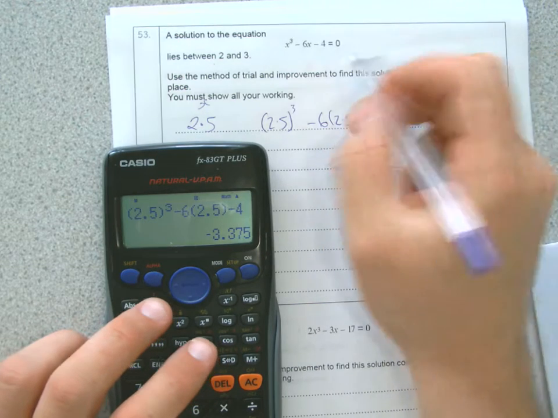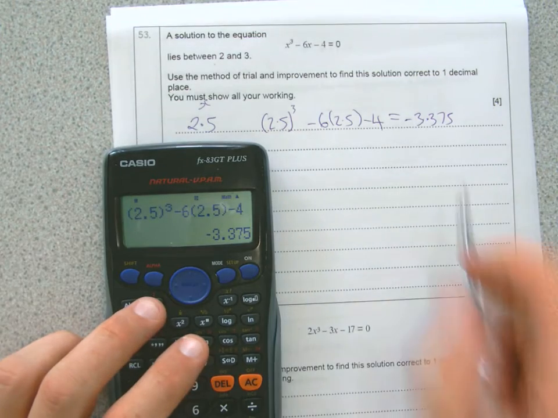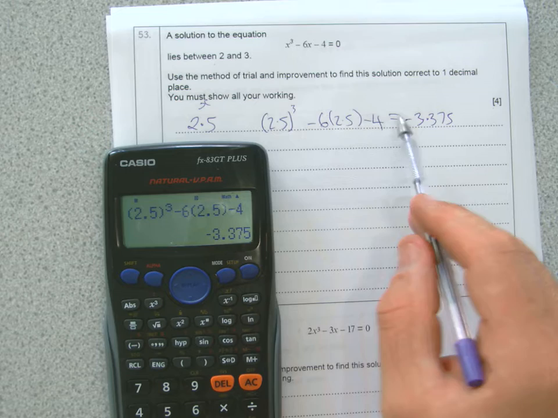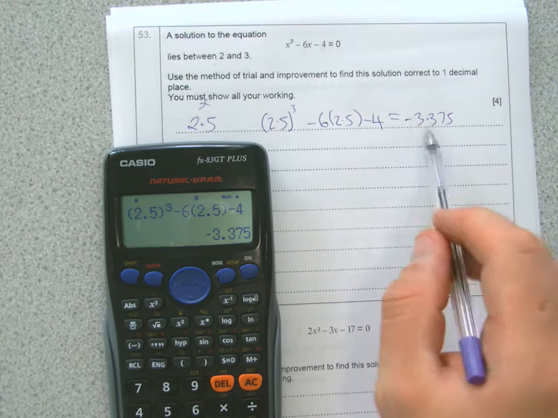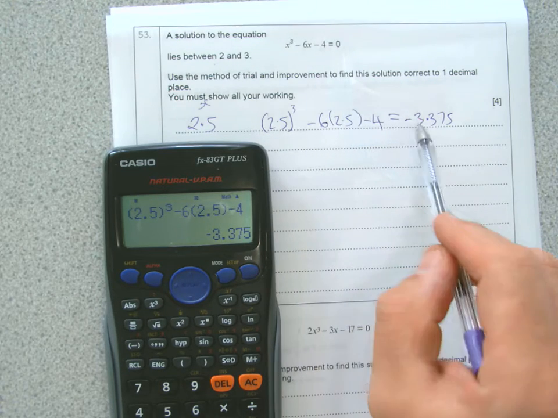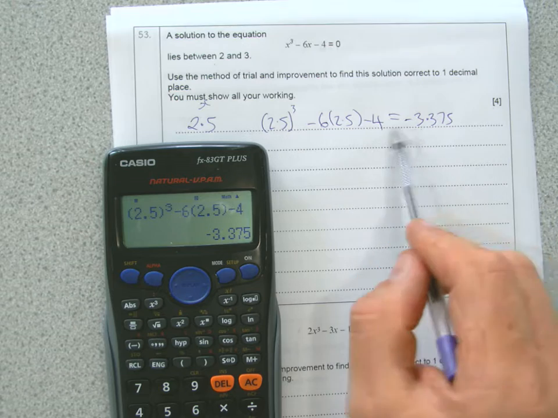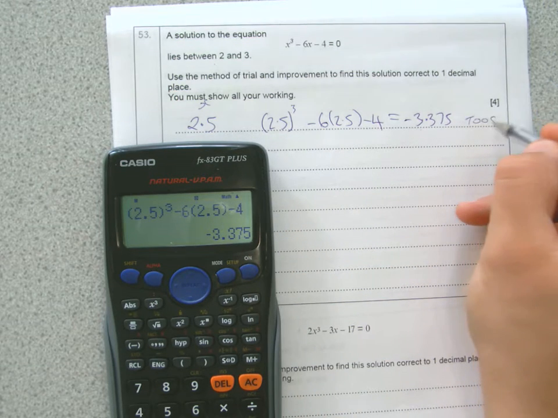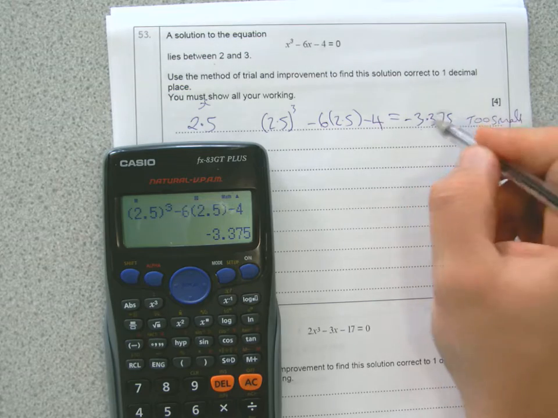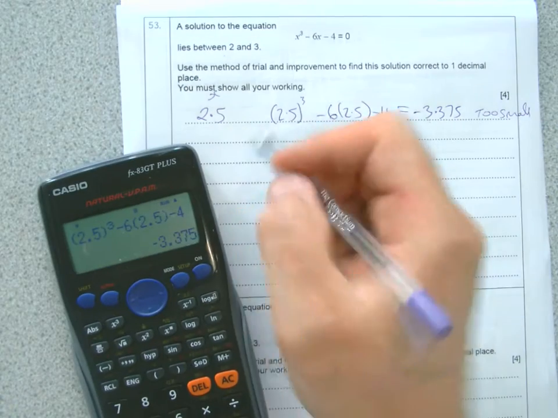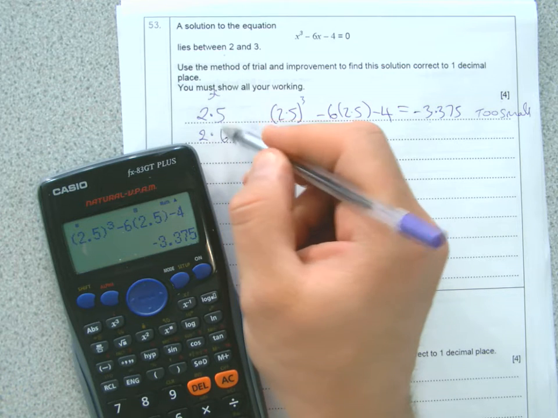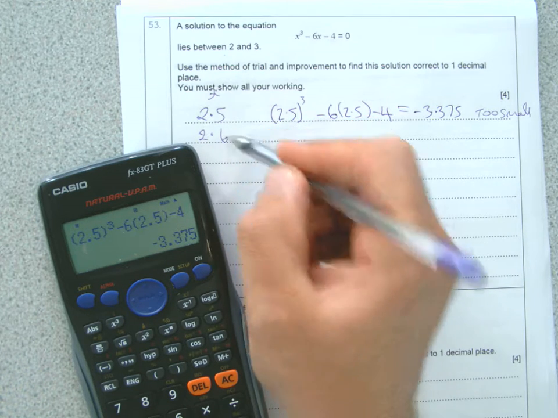Now, I wanted it to equal 0, didn't I? But it was equal to a negative number. So x equals 2.5 gives me a smaller value than I want. I want 0, but I end up being further down the number line. So x equals 2.5 is too small because it gives me an answer which I don't want. So what I'll do then is try 2.6. I'll increase it, and you only increase by one decimal place.